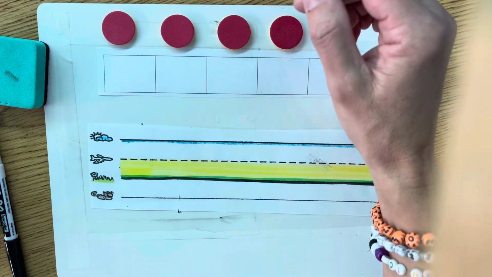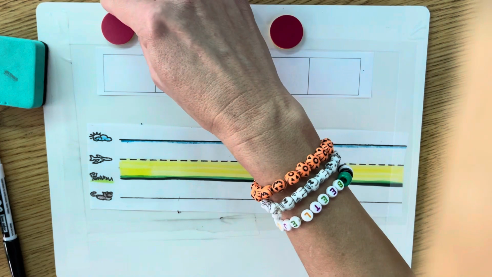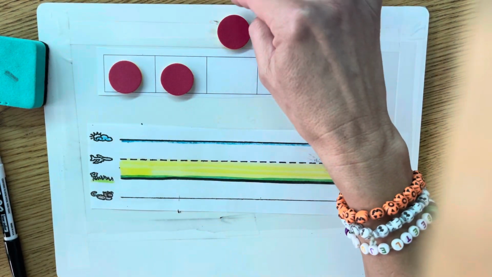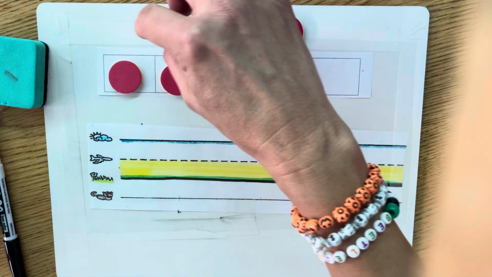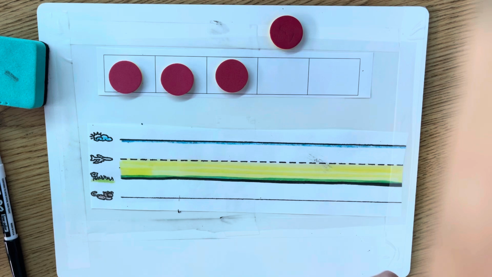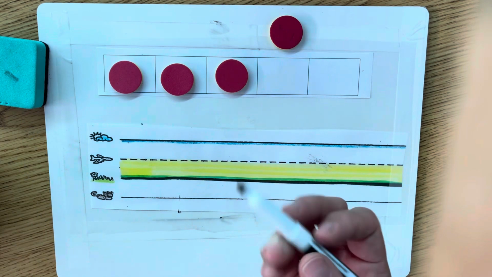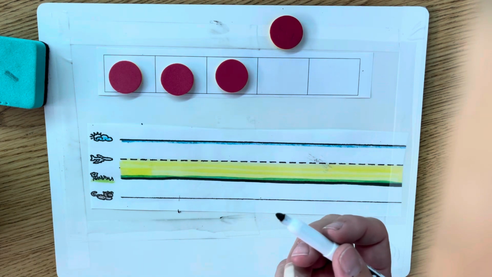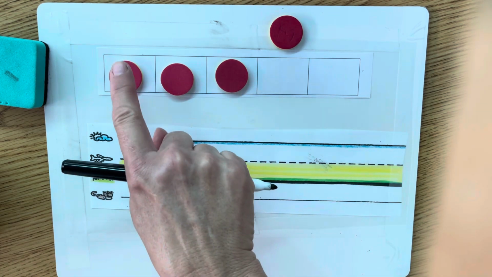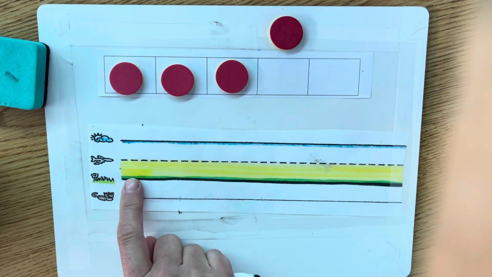Let's see if you got that right. Can. K, a, n. If you brought down 3 counters, you are right. Now pick up your marker and we're going to write the letters that make the sound can. What's the first sound in can? Can. Write that letter.